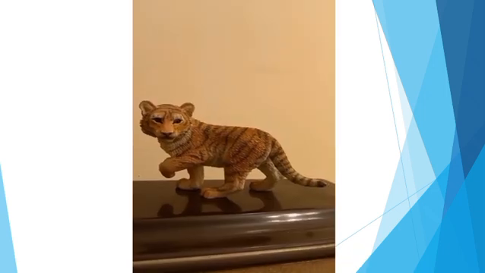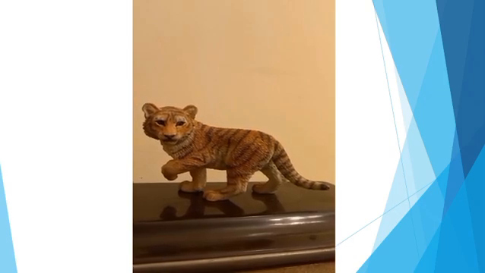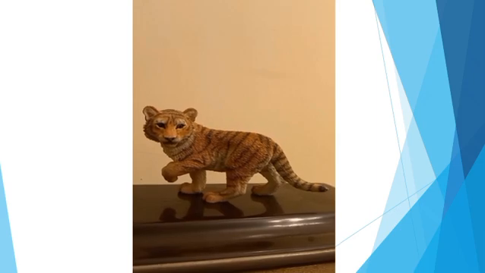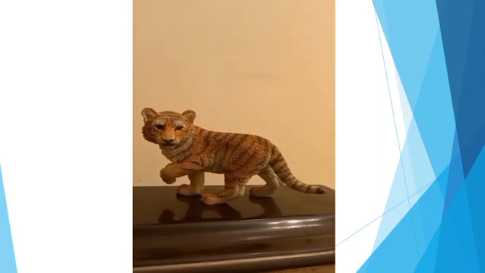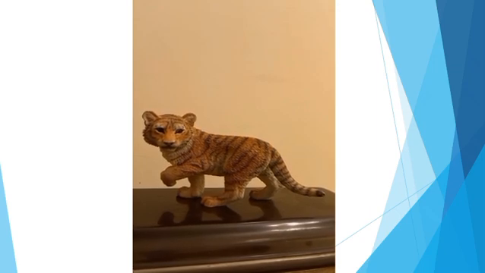Dear students, do you know which animal is this? Yes, it is a tiger. Its color is brown. It has four paws. It is a wild animal which lives in jungle. It is very strong.